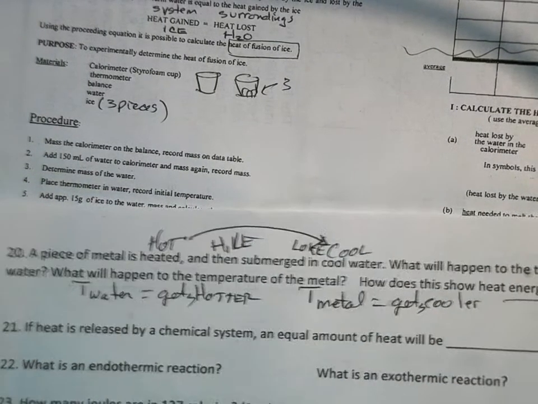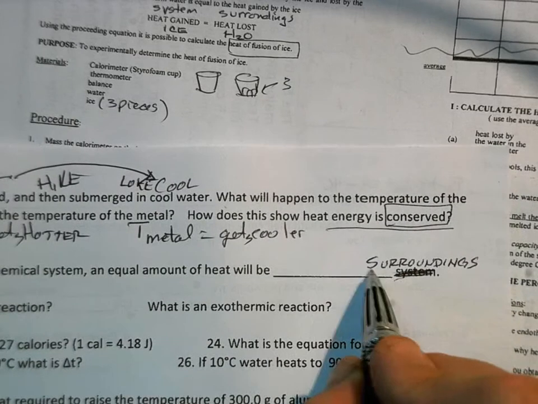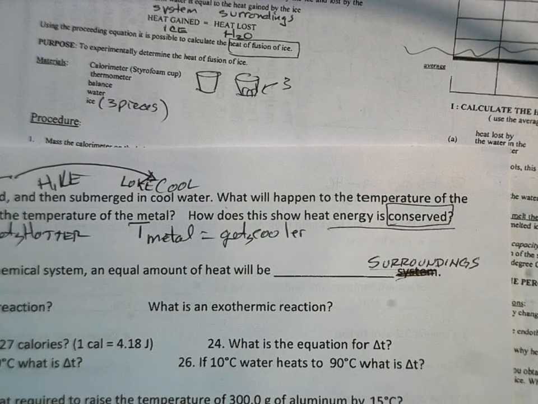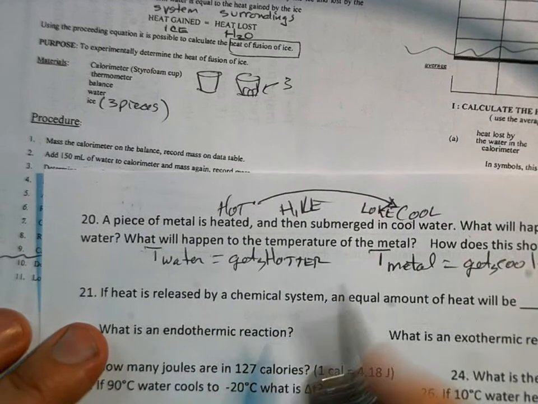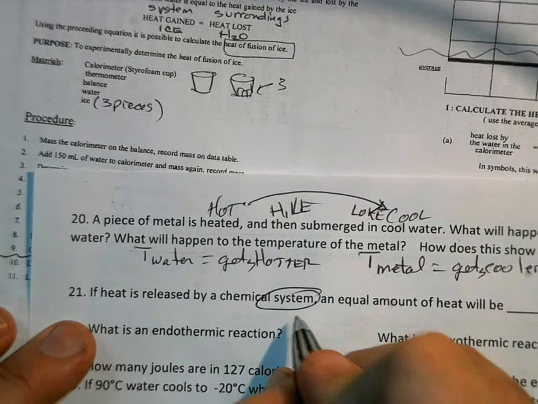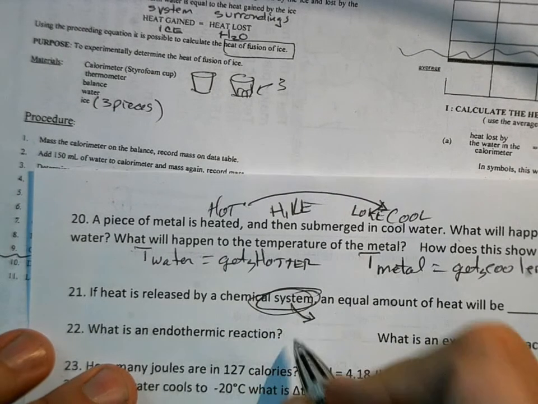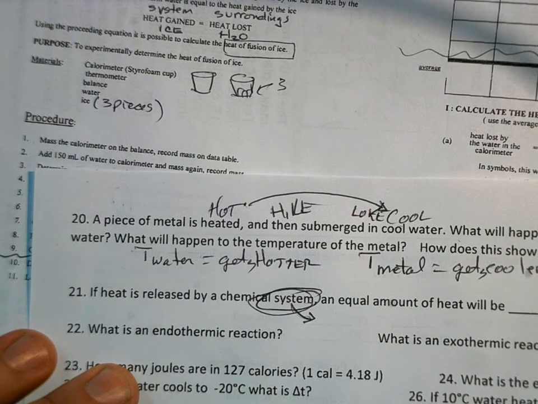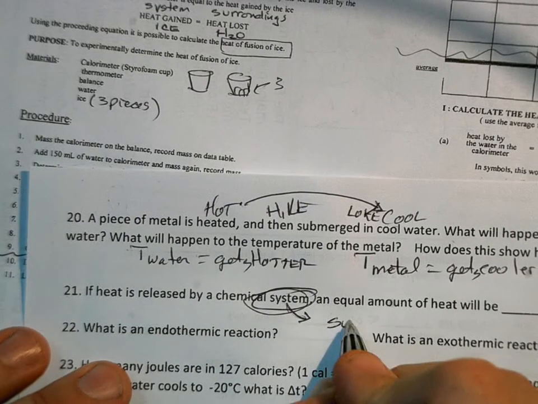Number 21 has a mistake on it. It doesn't make sense the way it is. You need to cross off system and write surroundings, please. So let's get that done. Once you do that, it'll start to make sense. If heat is released by a chemical system, okay, you've got a system, heat's coming out of it. And if it leaves the system, where does the heat have to go? What's the other part of the universe? It's the surroundings.